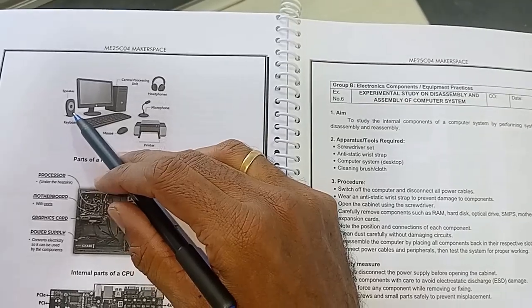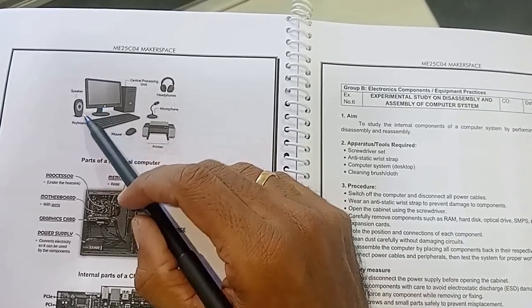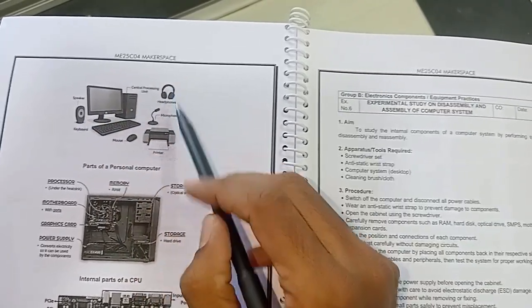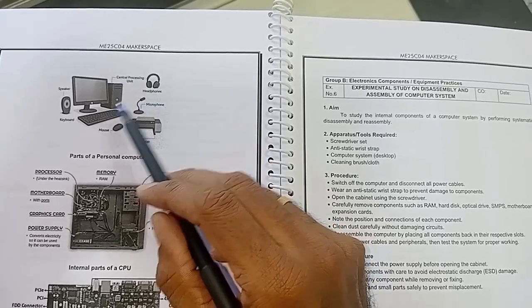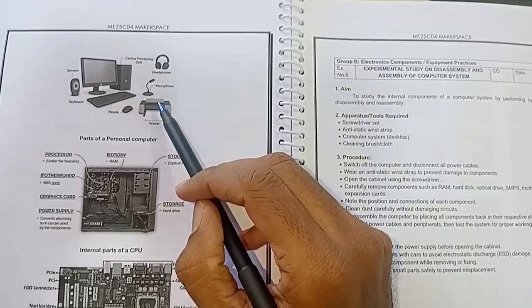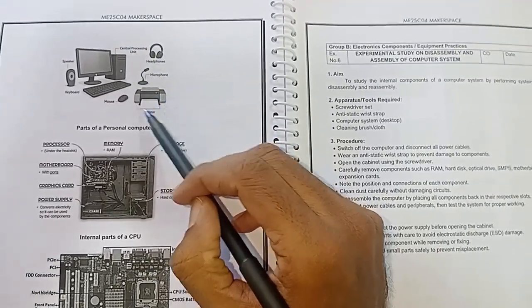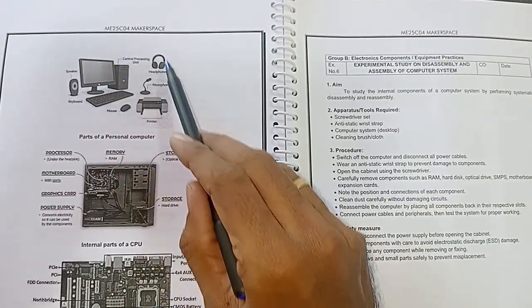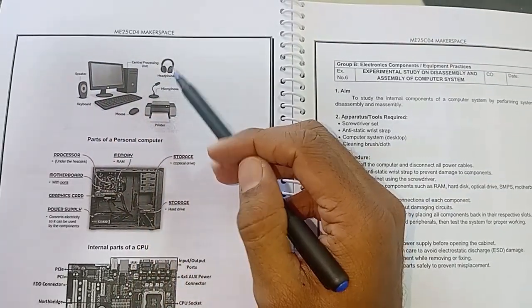And if you are working with any audio files, you need a speaker, headphones and a microphone. So if it is necessary, we can add them. If you want to print something, you can add a printer also. These are important parts of a personal computer.